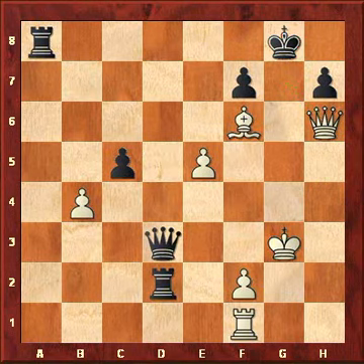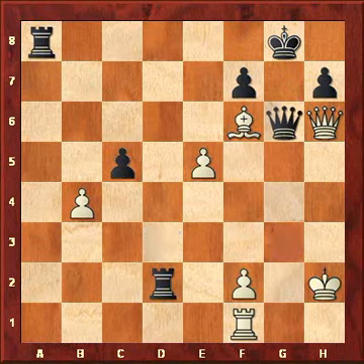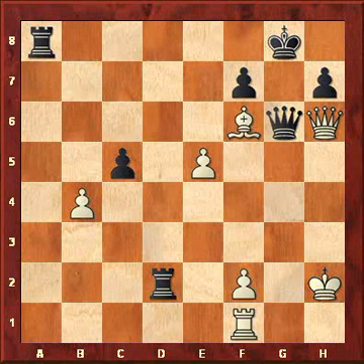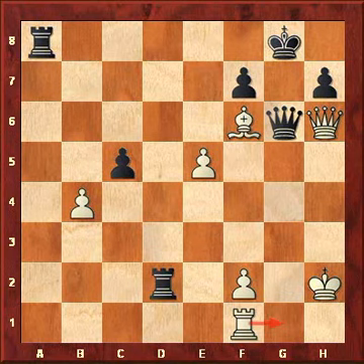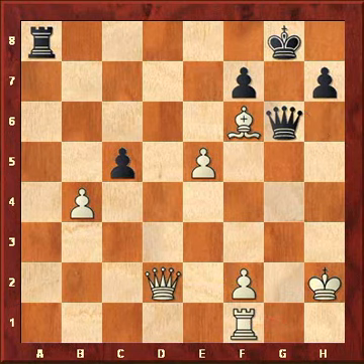Queen d3 check, king h2, and after queen g6, queen d2 is the best here, because rook g1 will be met by rook takes f2. So queen takes d2 with winning position.